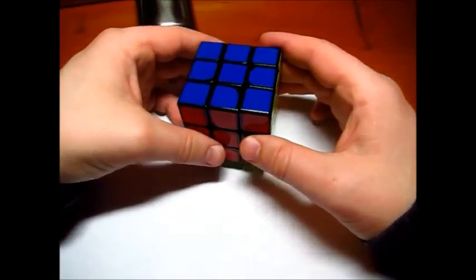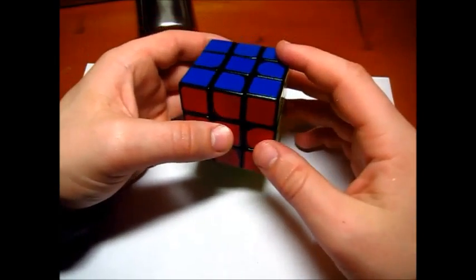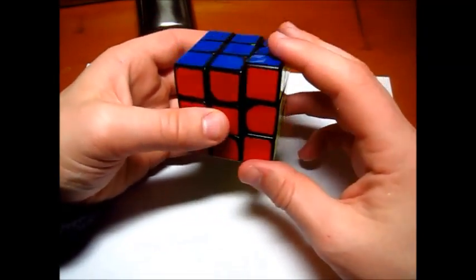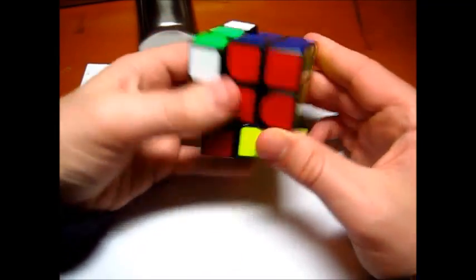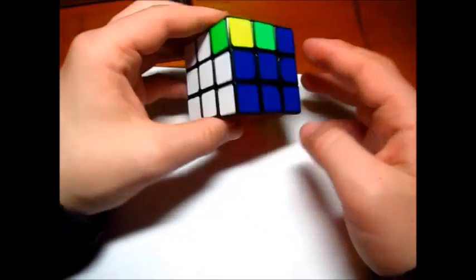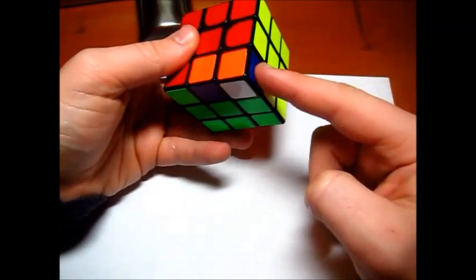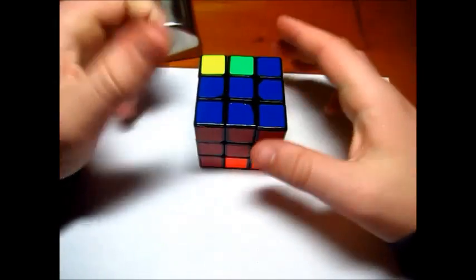So I'm going to set up a very simple scramble. That's going to look like this. So our corner memorization is just P, and our edge memorization is just A. So, okay, let's say we want to execute the edges first.